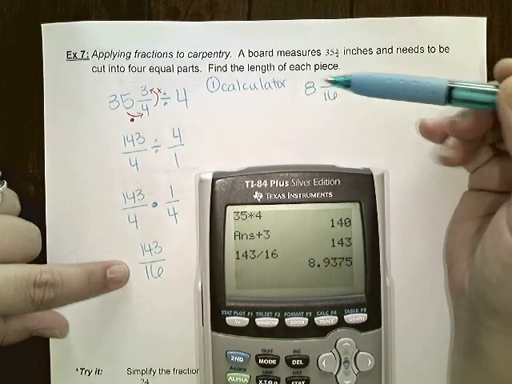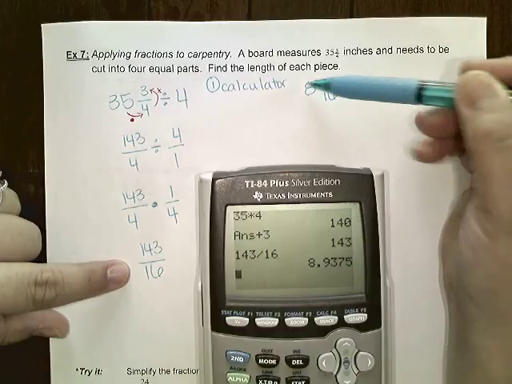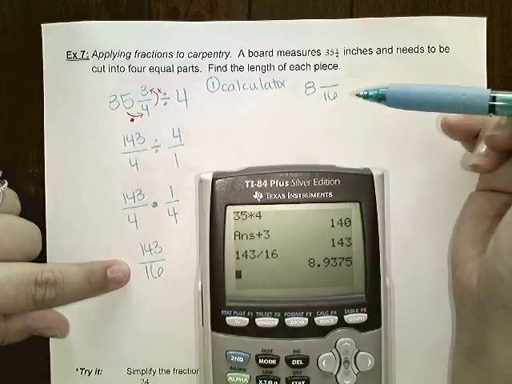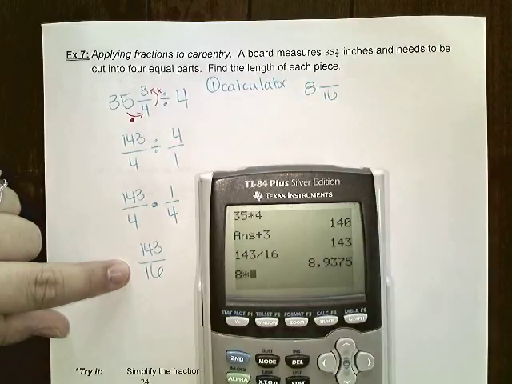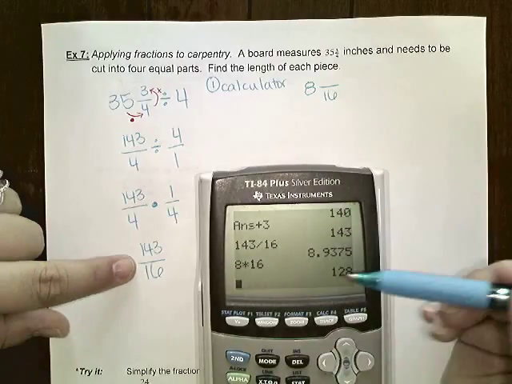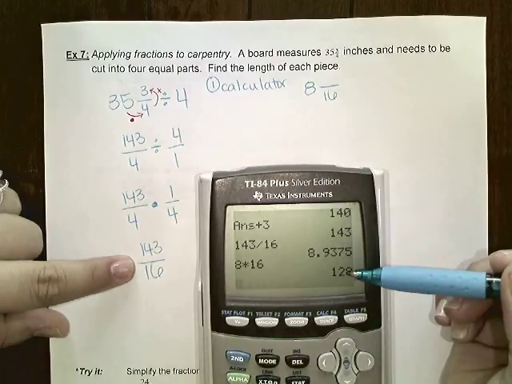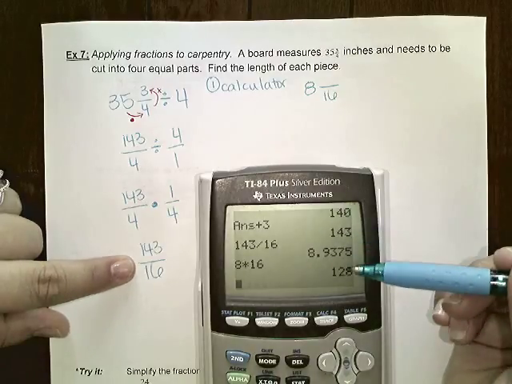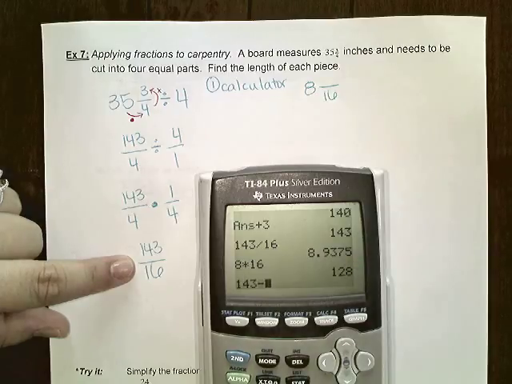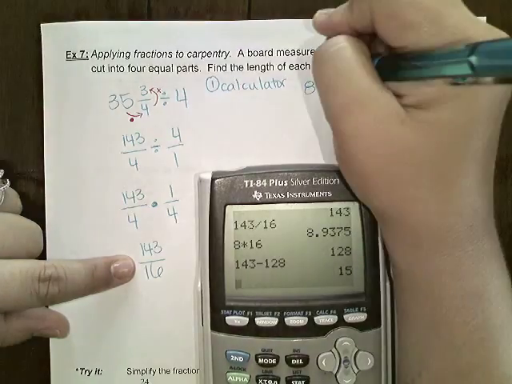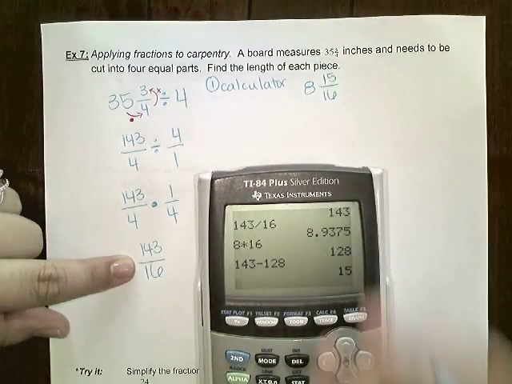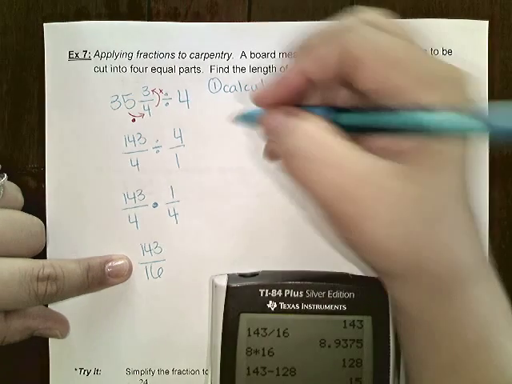So you want to see, well, what is 8 wholes as something over 16? So we take our whole number, we multiply it by that denominator, that gives us 128. And what's the difference between 143 and 128? That gives us 15.